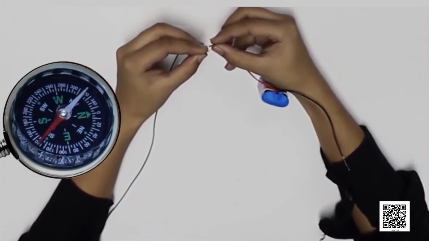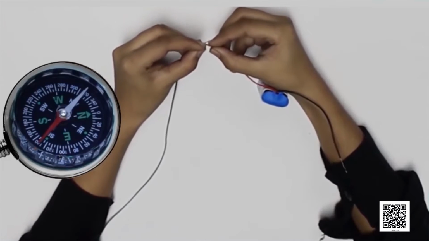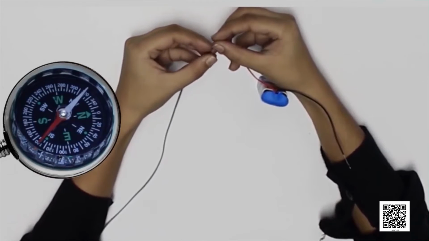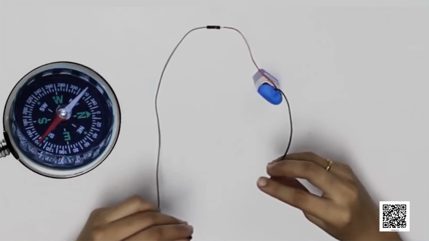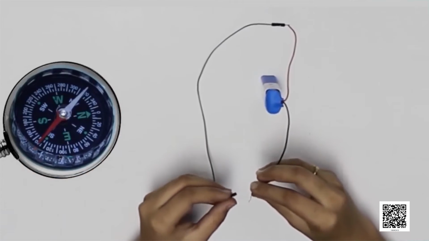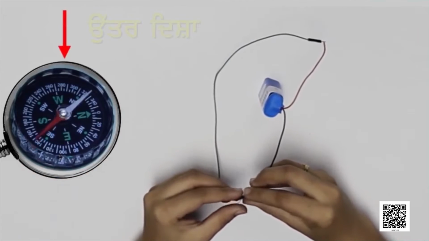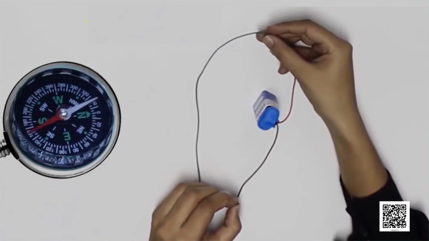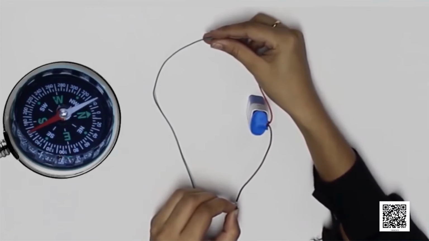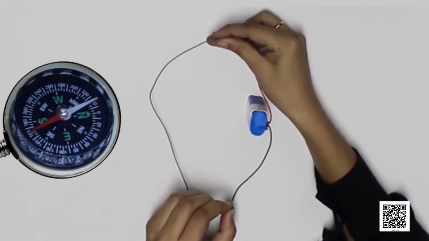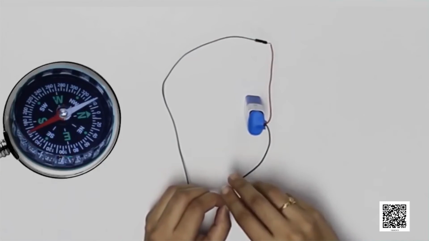As soon as we join the copper wire with the cell, the circuit gets completed. Now place the straight copper wire parallel to a compass needle. We will observe that the north pole of the needle of the compass gets deflected towards the east if the current in the circuit is flowing from north to south. This shows that the conducting wire behaves like a magnet and brings about a deflection in the needle.